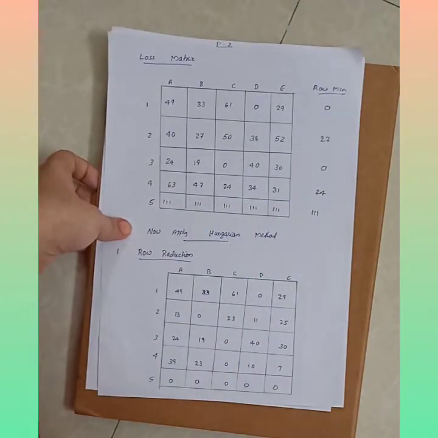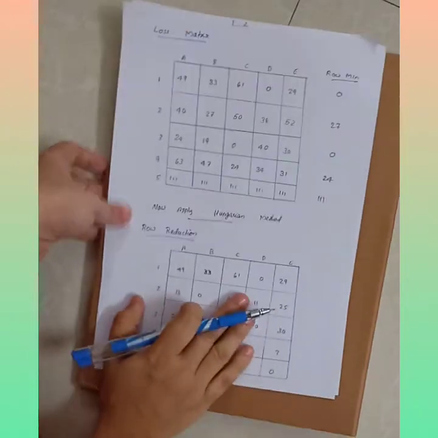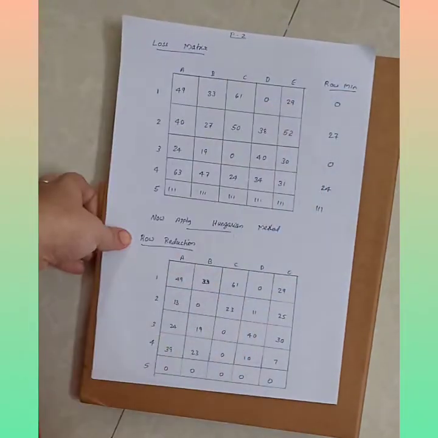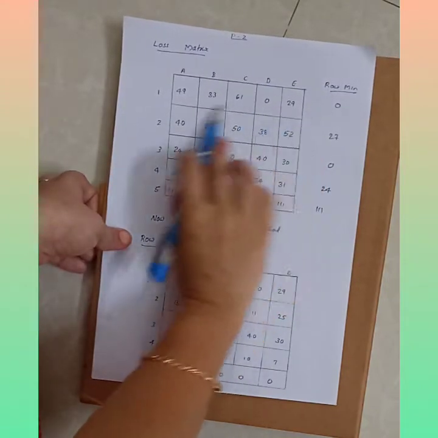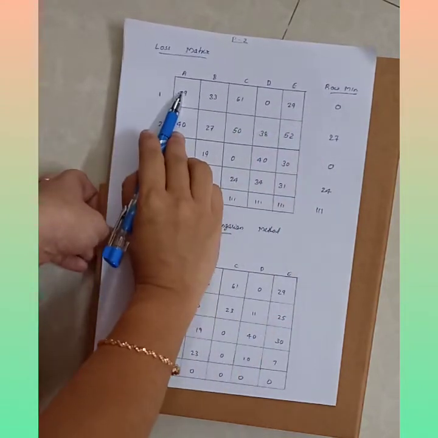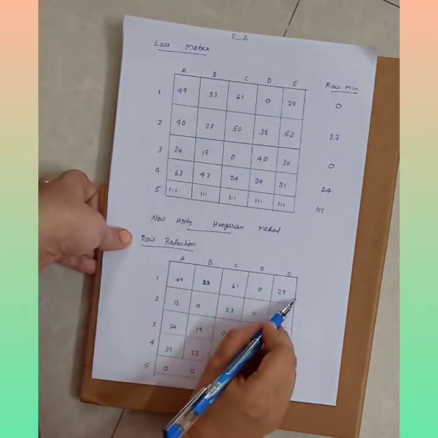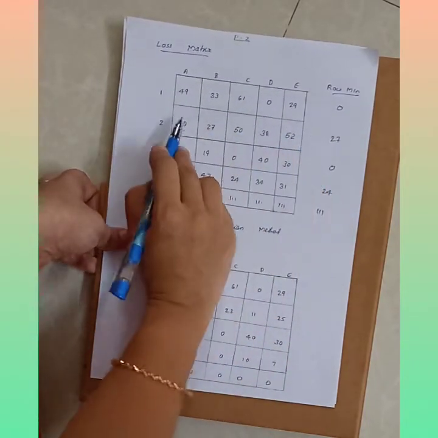Okay. So now we have found out the row minimum values. Now the next step is you have to reduce this particular value from each element of the corresponding row. Now 49 minus 0, you will get 49. Again, you have to subtract 0 from all these things, so this will remain the same. Now you have to subtract 27 from this particular row.